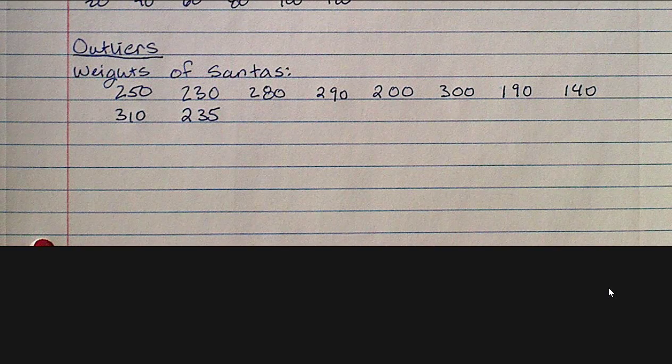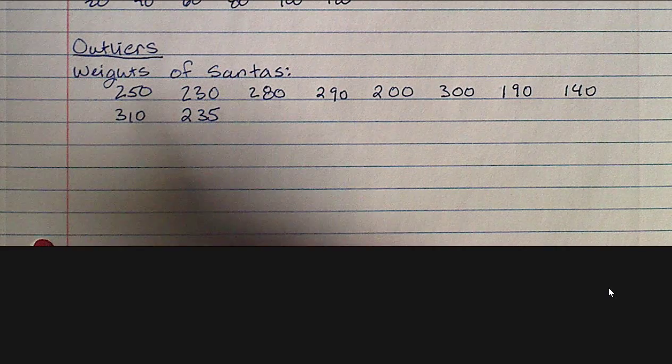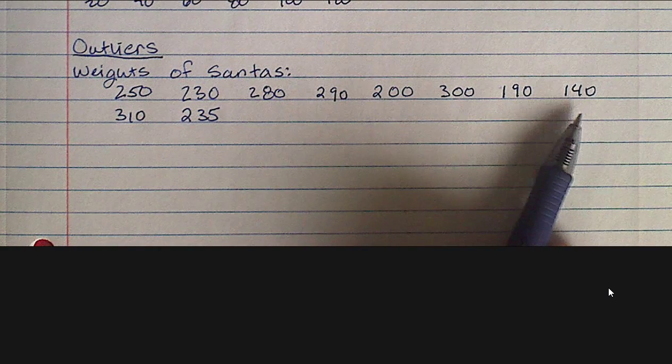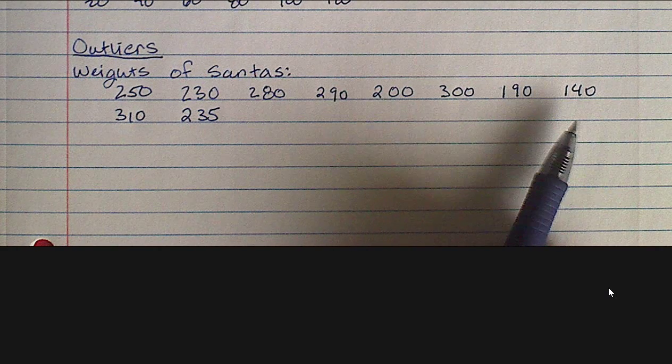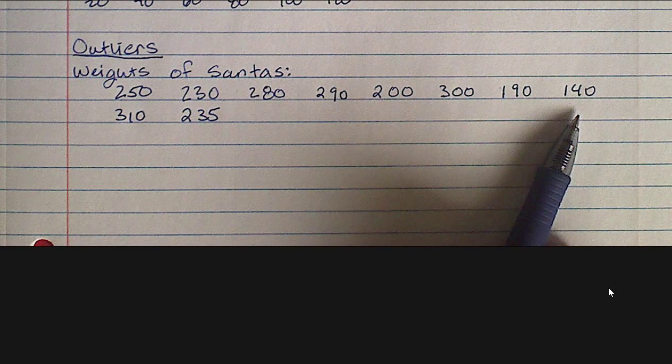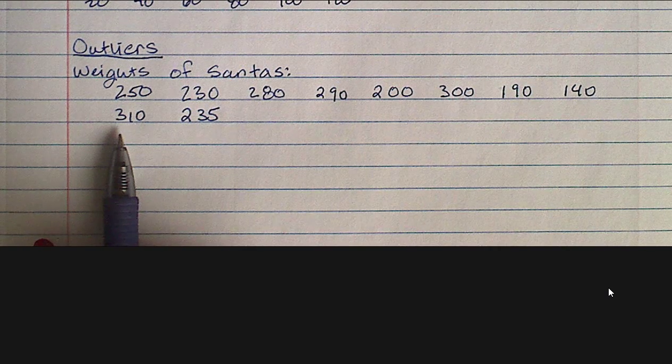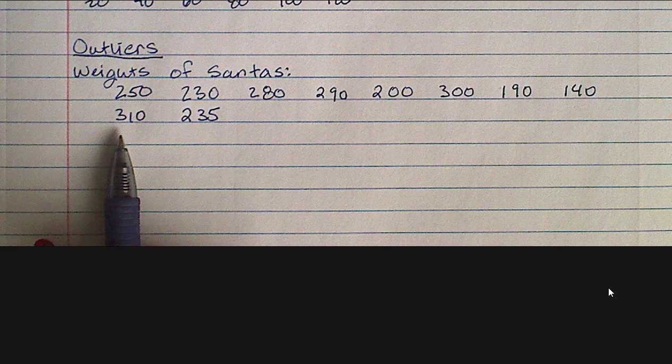So let's say we're a mall and we employ 10 Santas, and these are the weights of our mall Santas. Right away, just looking at this data, that 140 sticks out as being somebody who's super low. Also, we've got this guy who's, or it could be a girl. I mean, maybe we're employing a girl mall Santa. Who knows?